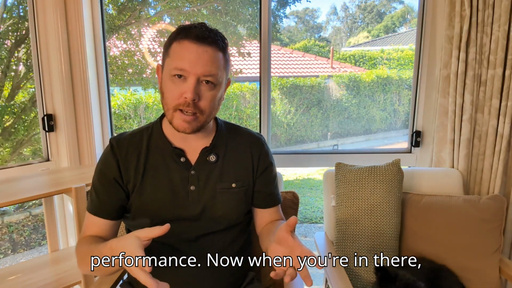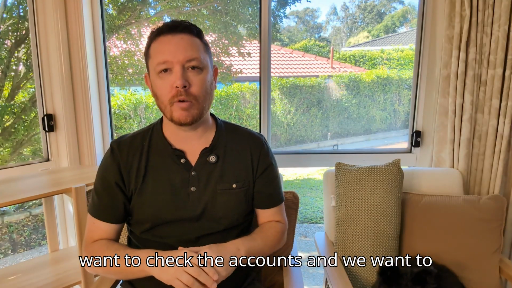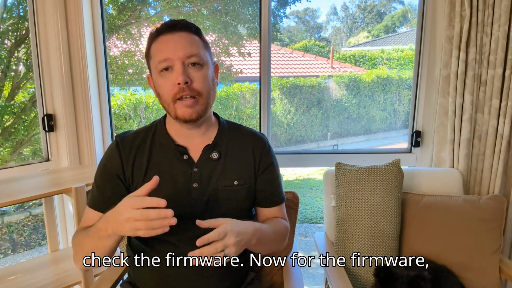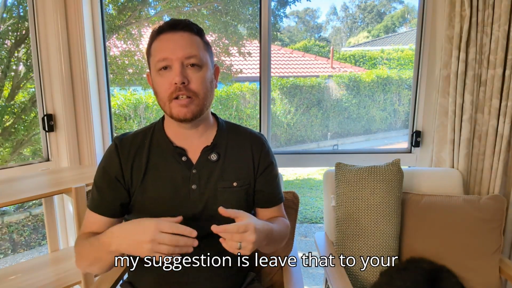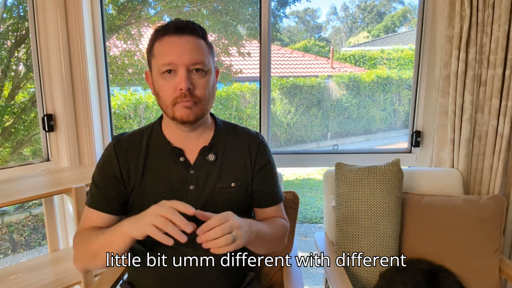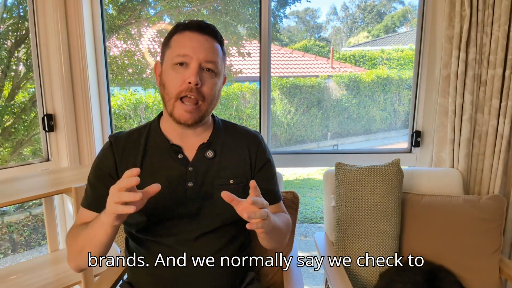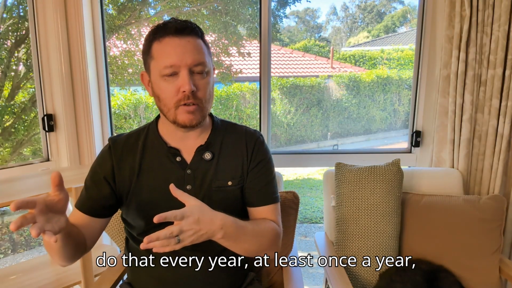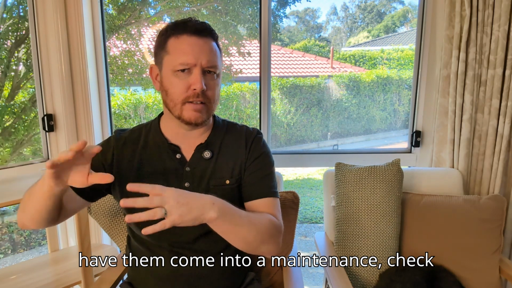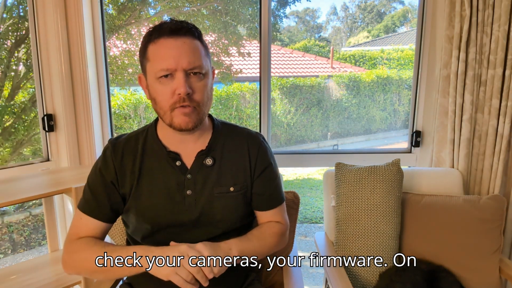Now, when you're in there, the other thing we want to check is the accounts and the firmware. For the firmware, my suggestion is leave that to your security provider because that can get a little bit different with different brands. And we normally say we do that at least once a year. Have them come in, do a maintenance, check your cameras and your firmware.